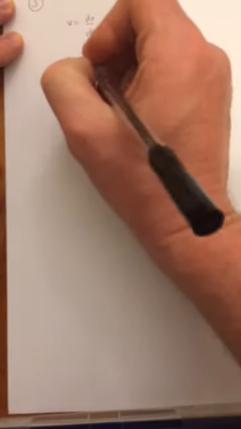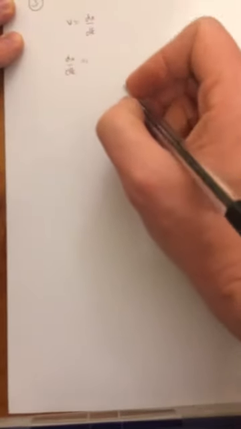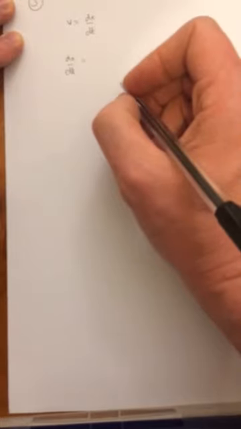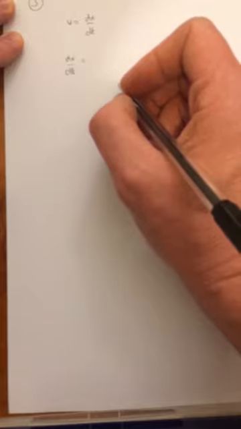Okay. So I've got dx by dt is equal to, and there's a crucial word in this question, what's really important, and it's the word decreasing. So as x increases, the acceleration is decreasing.